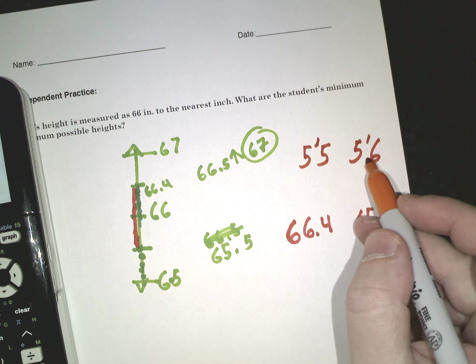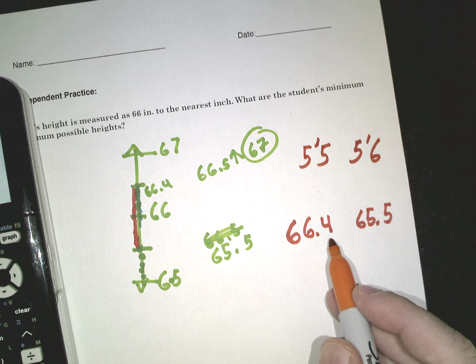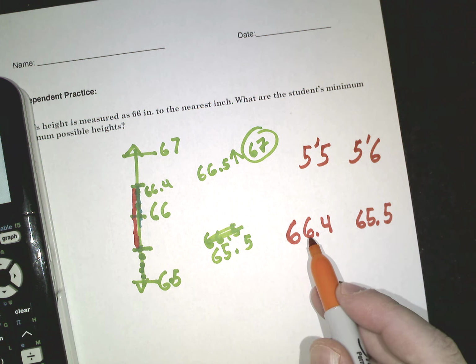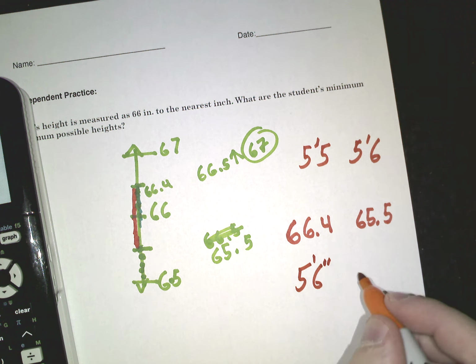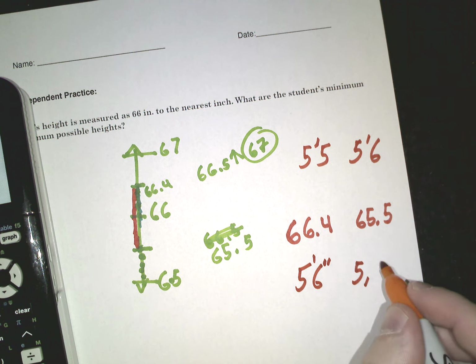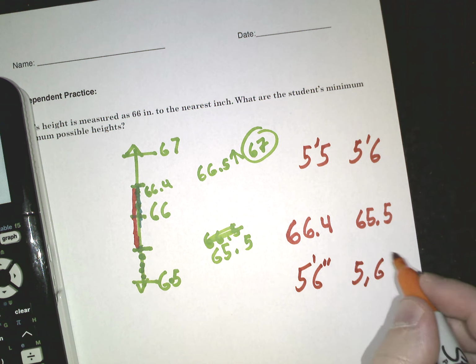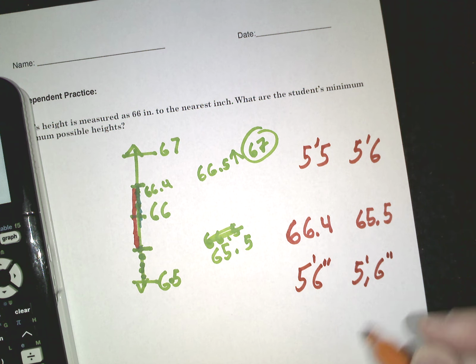If you measured them, they probably would be different. But they could be here. It's almost the same distance between those two people. So both of these people might be listed, if I rounded, as 5'6" tall. And really, they are almost an inch different.